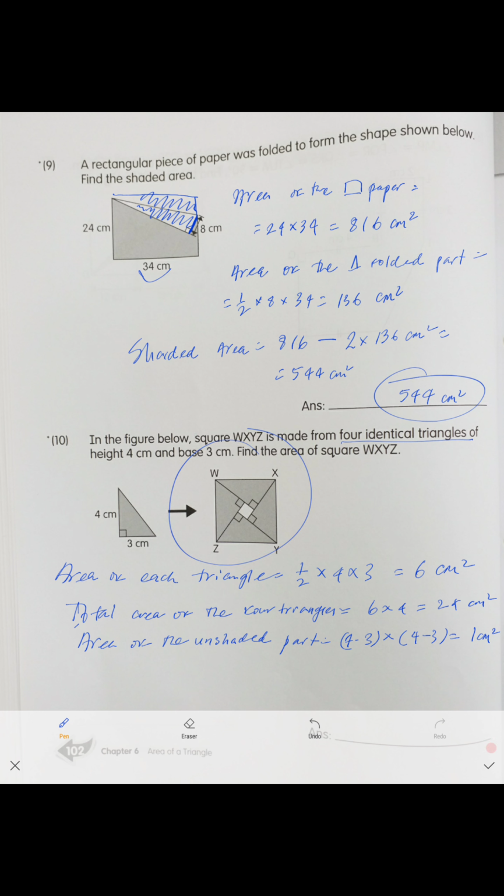How do we find the total area of WXYZ? Right, area of square WXYZ is equal to what? 24, all of the triangles and one little square. 24 plus 1, 25 square centimeters. That's your answer, 25 square centimeters.